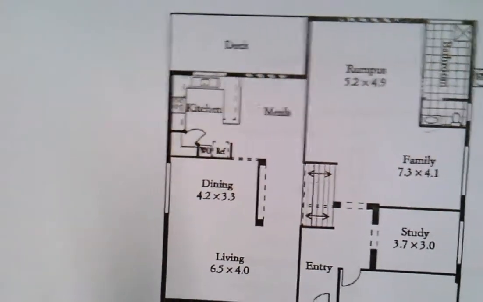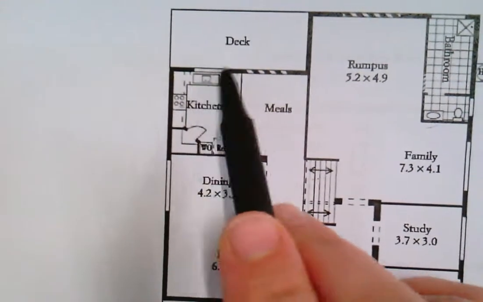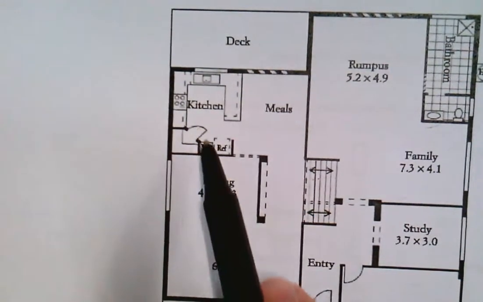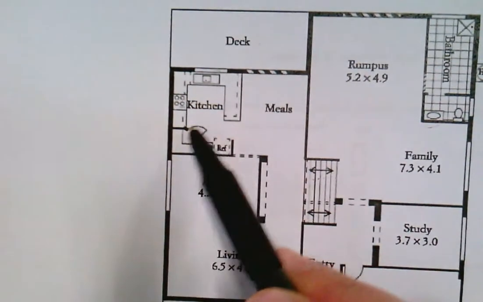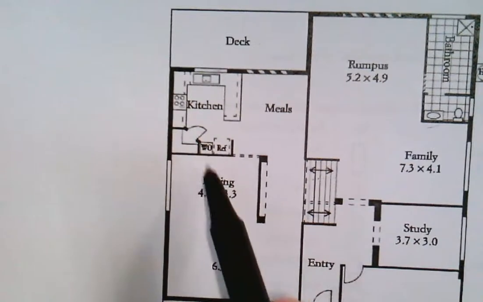Okay. We already looked at the kitchen a bit. We've got a window there. We've got the kitchen sink. This looks like a door. This must be the pantry door. See how that's a hinged door? That would be a pantry door.